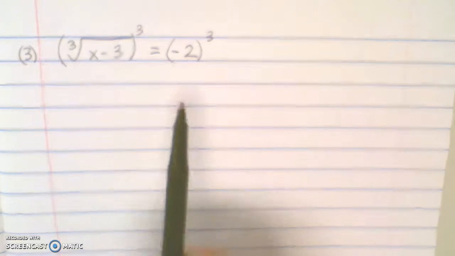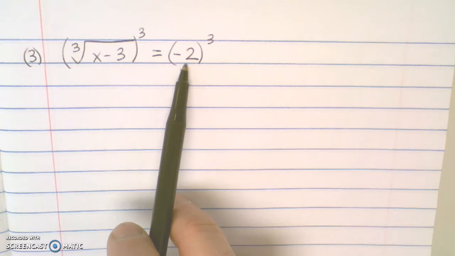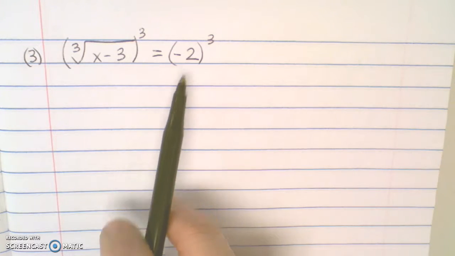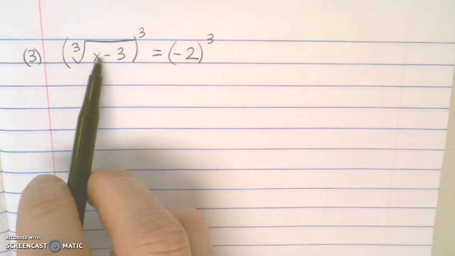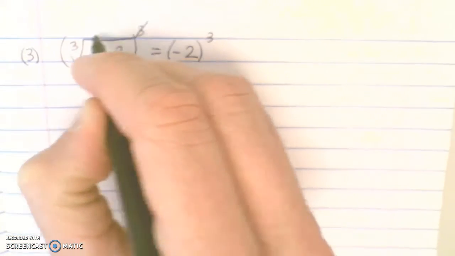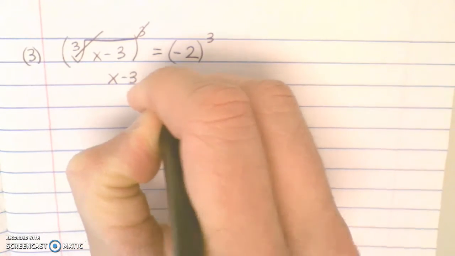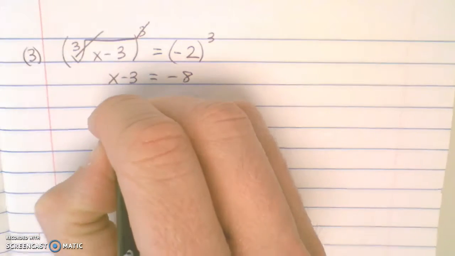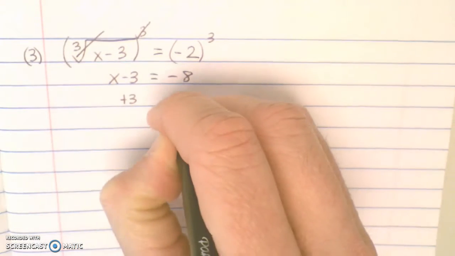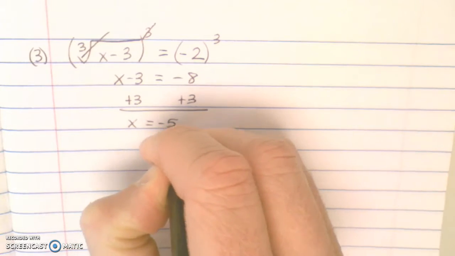And be careful, here's a mistake people will make. You got to put this in parentheses because your calculator will give you the wrong answer if you type in -2 to the third without parentheses. All right, so the cube root of x minus 3, to the third, these will cancel. And you're left with x minus 3 is equal to -8, because -2 times -2 times -2 is -8. Add 3 to both sides. And x is equal to -5.